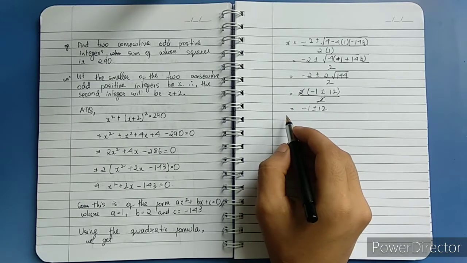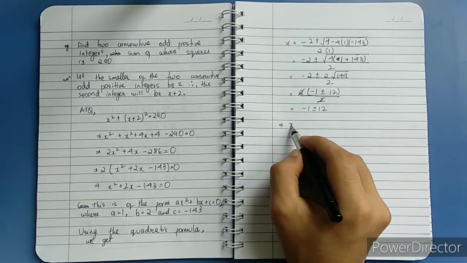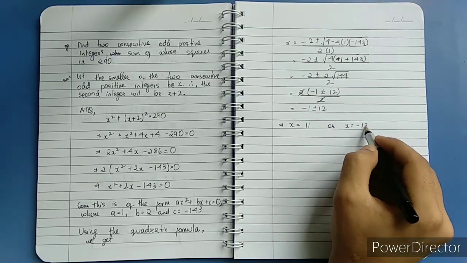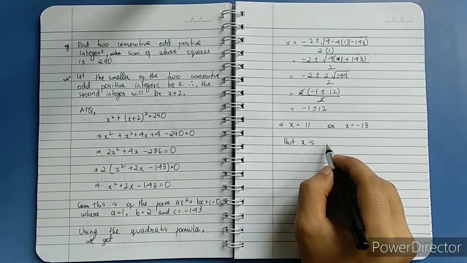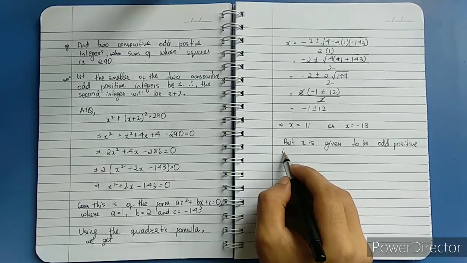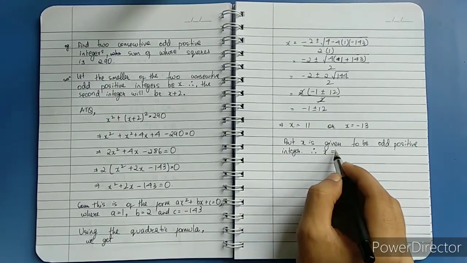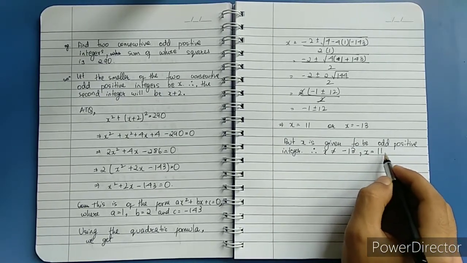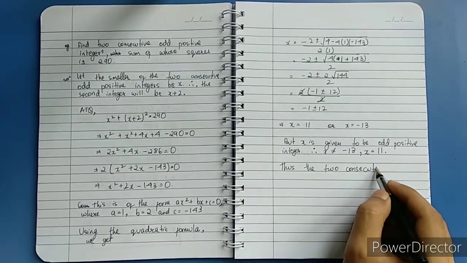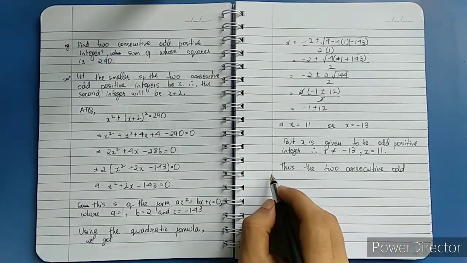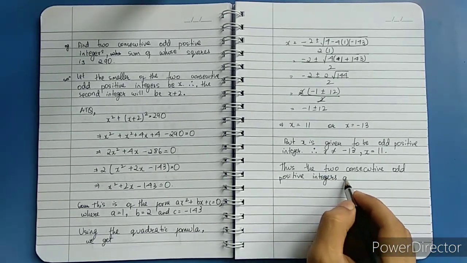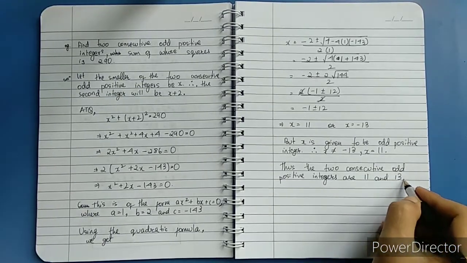So this implies x equals to 12 minus 1, that is 11, or x equals to minus 1 minus 12, that is minus 13. But x is given to be an odd positive integer, therefore x is not equal to minus 13 and x will be equal to 11. Thus the two consecutive odd positive integers are 11 and 13. So this is our solution.